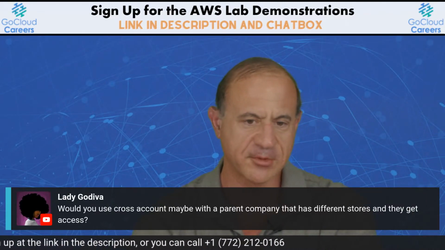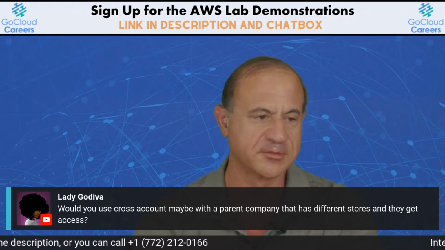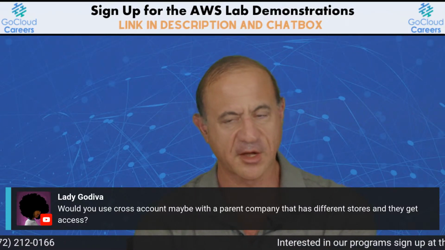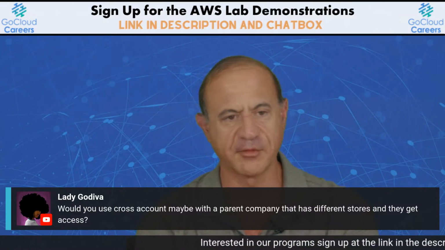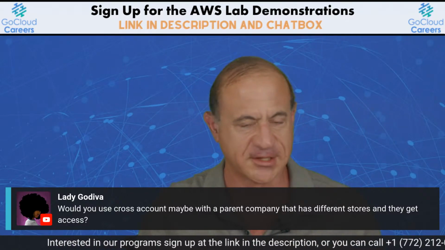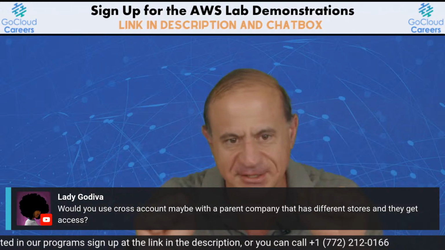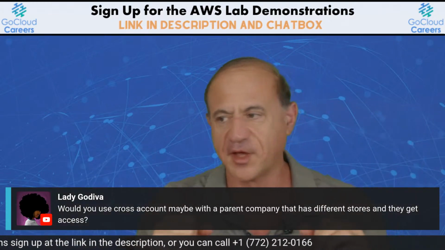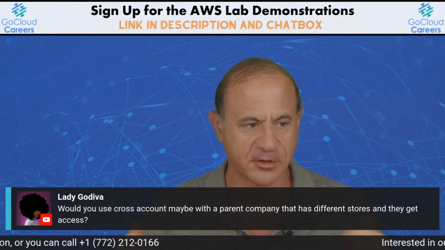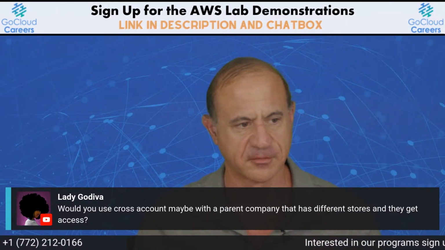We use a cross account with maybe a parent company that has different stores. Well, there's a lot of ways you could do it. So, Lady Godiva, let's say I wanted to, now remember, the cloud doesn't offer you the same level of security you can get in the data center. In the data center, you can micro-segment your stuff, use different VLANs, access control lists between VLANs. We can do all kinds of cool stuff. 802.1x and mission control and things like this.